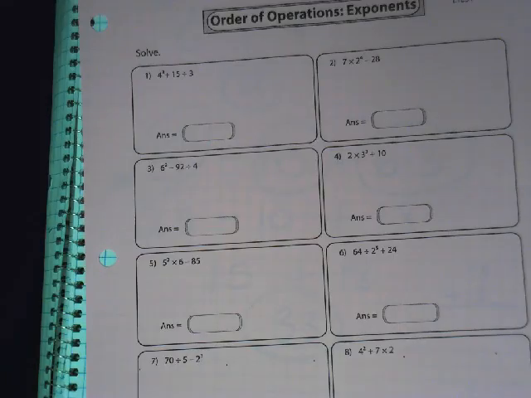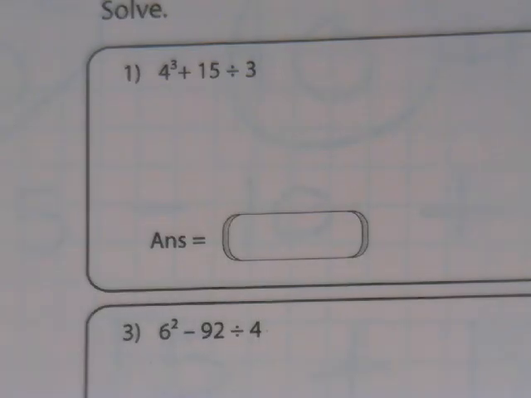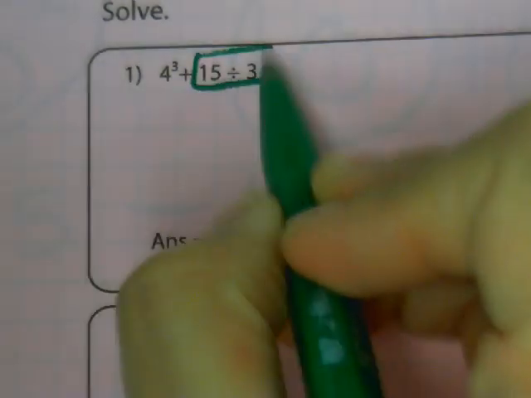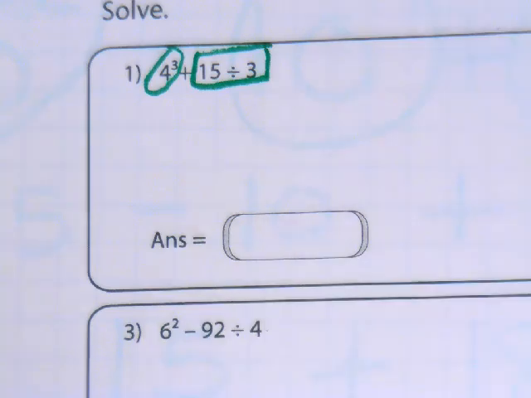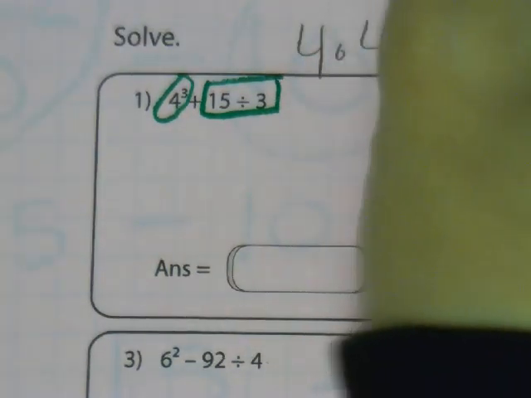All right, let me go over number 1 with the class. Okay, what do I circle on number 1? Mel, what do I circle? 15 divided by 3 and 4 to the power of 3. Yep. So very good. So you would circle 15 divided by 3 and then the 4 to the power of 3. Now we didn't do 4 to the power of 3 on our paper notebook. So 4 times 4 times 4.